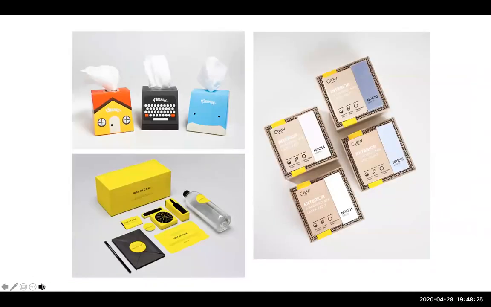Some more examples of packaging: the Kleenex boxes, paint tools that you get at the hardware store. Down here, little kits that you may get at any kind of gift store, party store, anything like that. Everything is encompassed in package design.